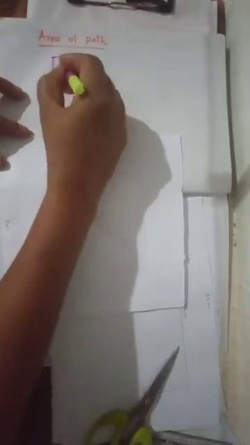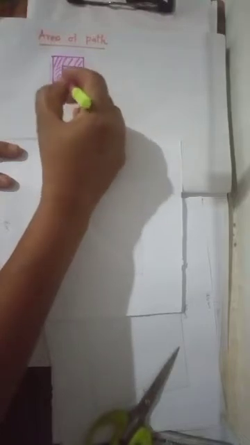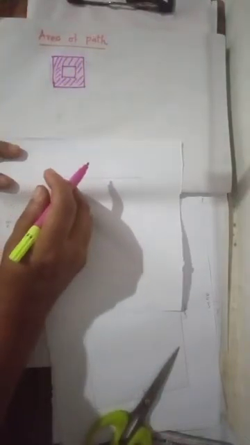Now we have to study area of the path. Path means a rectangular portion. Suppose here a square is given. We have to find the area of this portion only. Suppose this is a square and inside it one more square is there. We are cutting off this small square from the larger square. Then we will get this shaded portion. How to find this shaded portion? It is like a path.